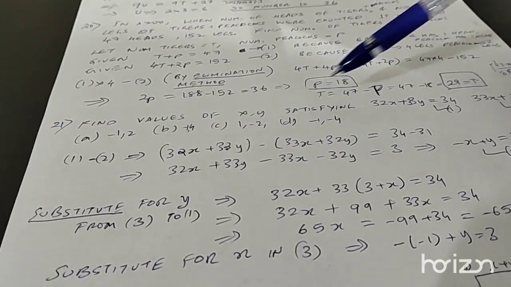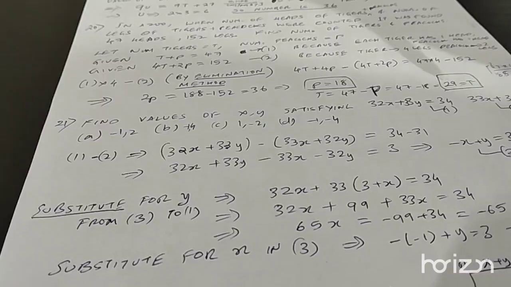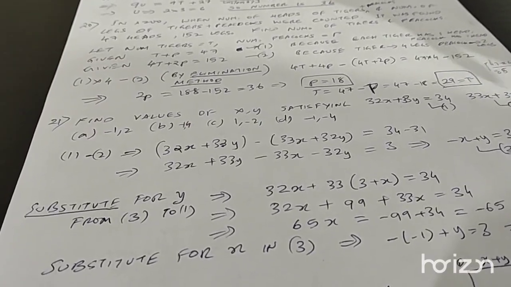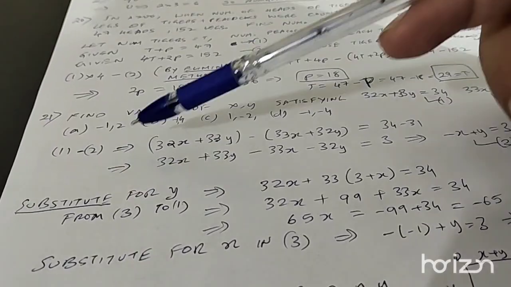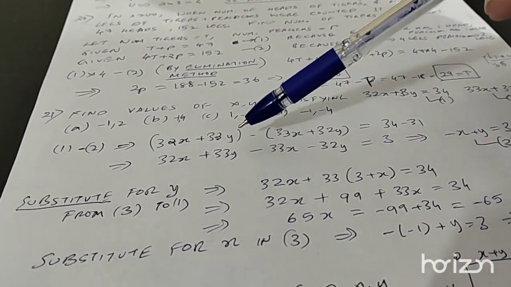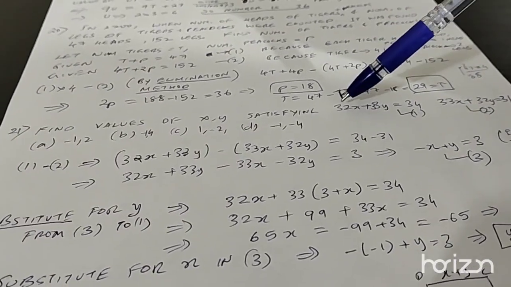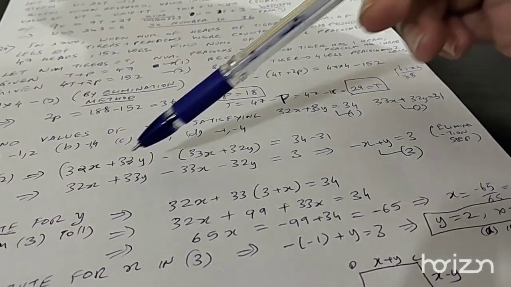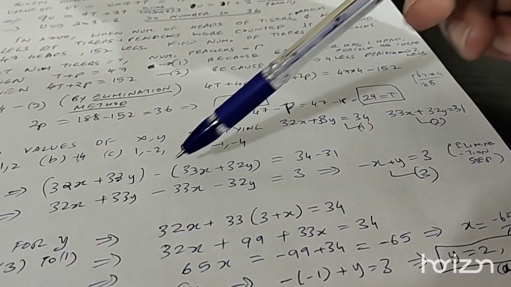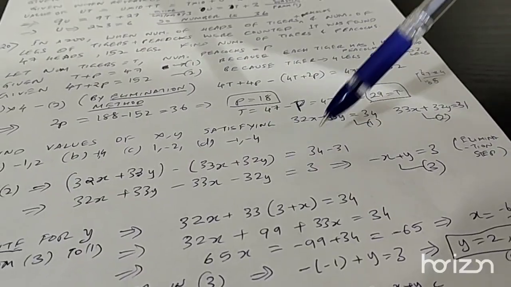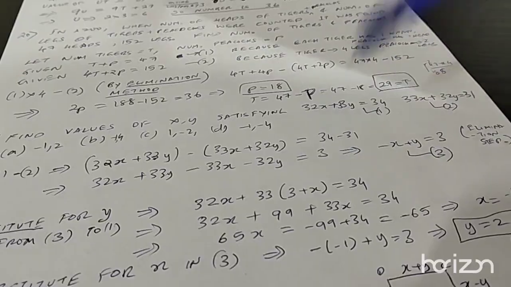Find the values of x and y satisfying 32x plus 33y equal to 34 and 33x plus 32y is equal to 31. Now simply you do 1 minus 2. 1 minus 2 means LHS minus LHS is equal to RHS minus RHS. So what is the LHS of equation 1? 32x plus 33y, minus the LHS of equation 2, 33x plus 32y, is equal to the right hand side of equation 1 minus the right hand side of equation 2.